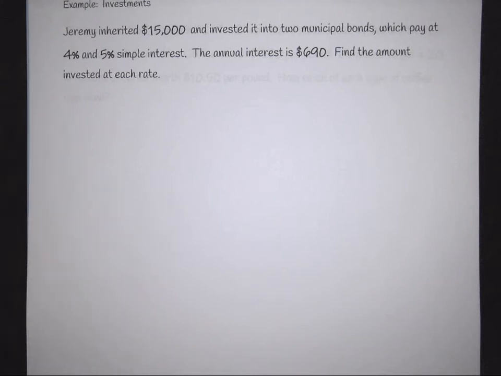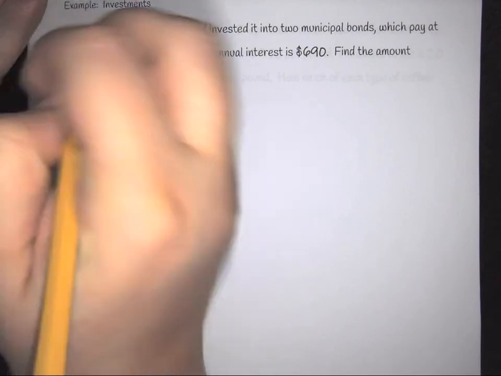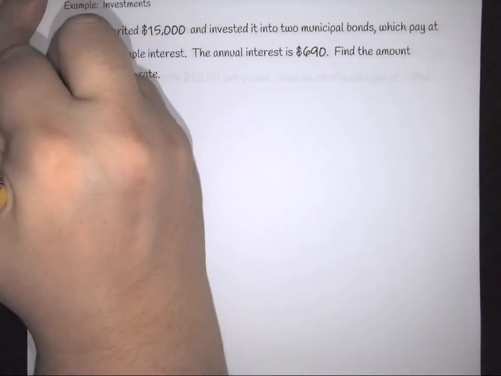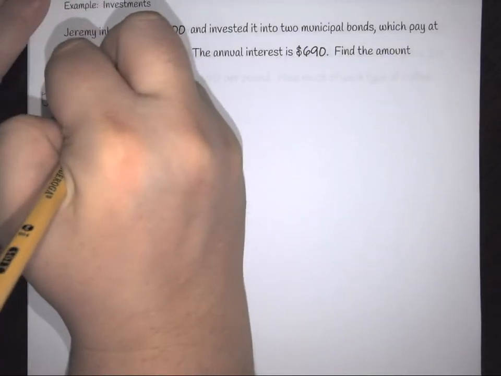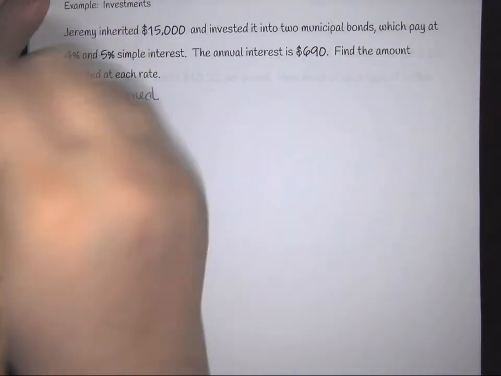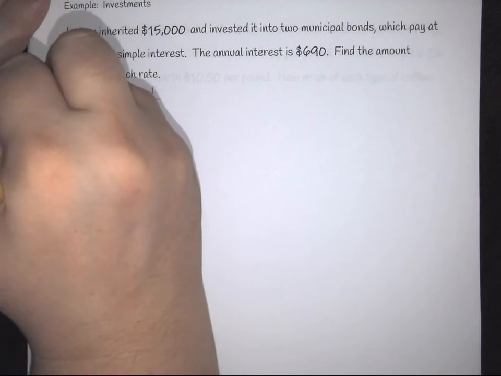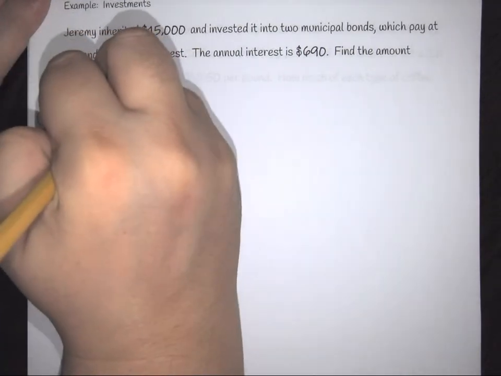So, again, we have 2 equations. The first one has to do with interest earned, and then the second one has to do with your amount invested.